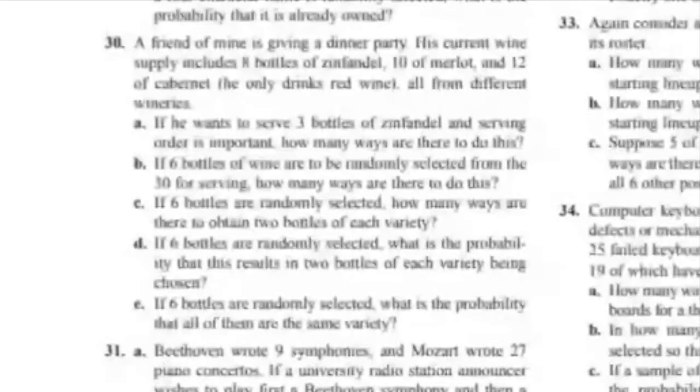Part E, if 6 bottles are randomly selected, what is the probability that all of them are the same variety? What is the question telling us here? That all are of the same category.